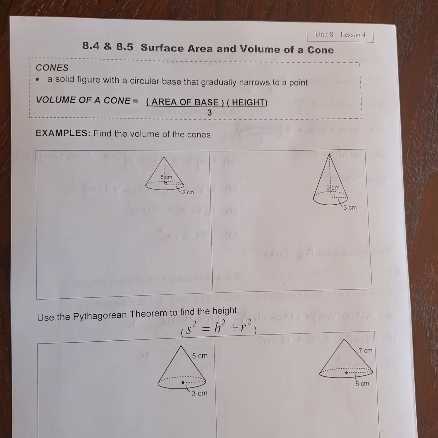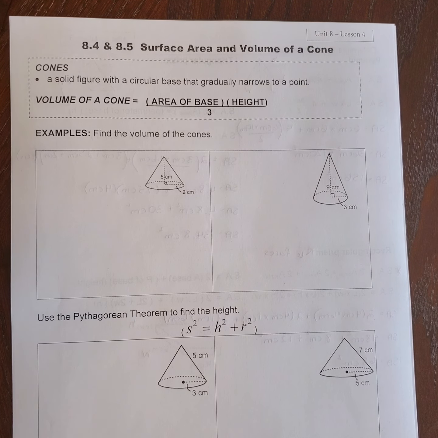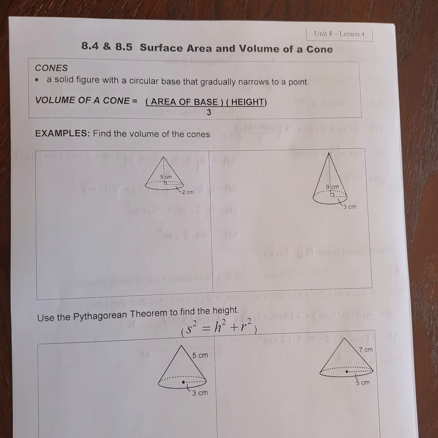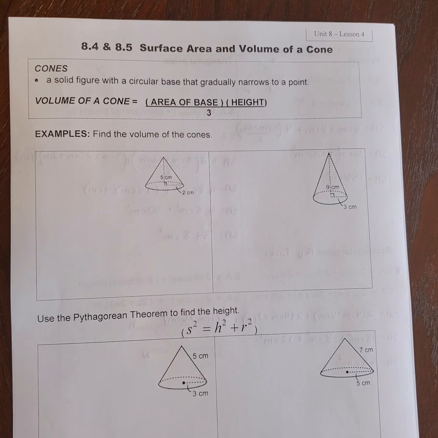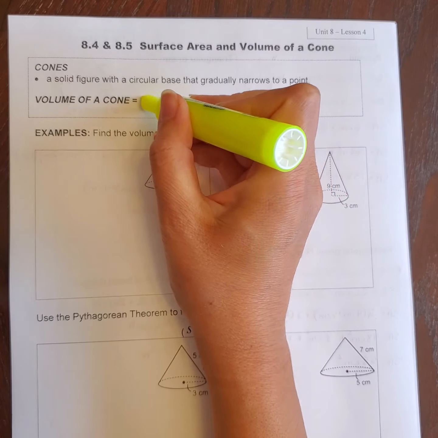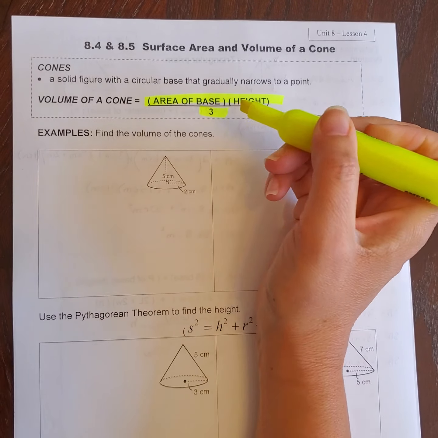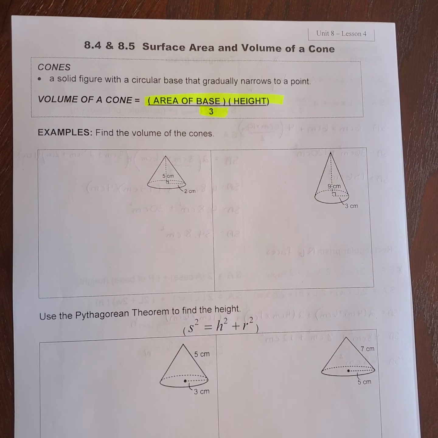Unit 8, Lesson 4, Surface Area and Volume of a Cone. So we're going to look at the volume of a cone first. The volume of a cone has a formula of the area of the base times the height of the cone, all divided by 3.